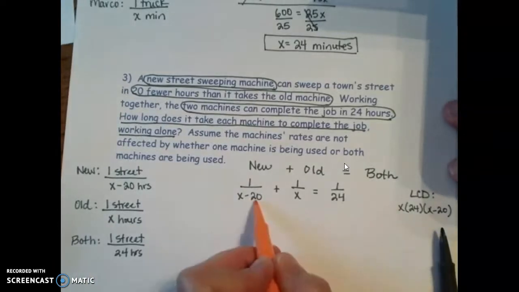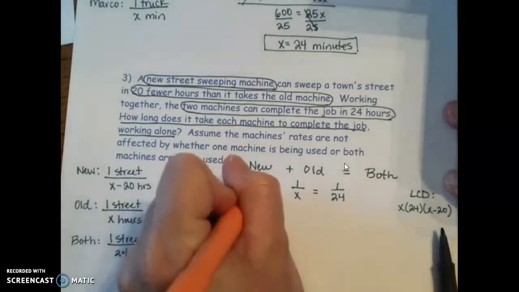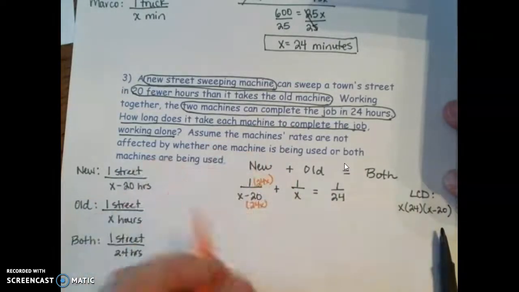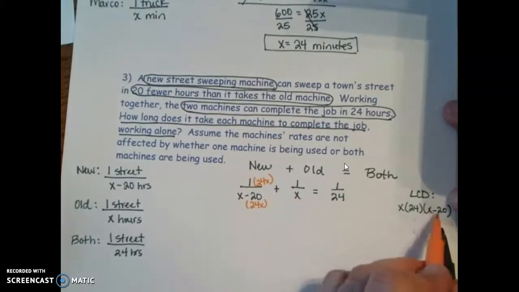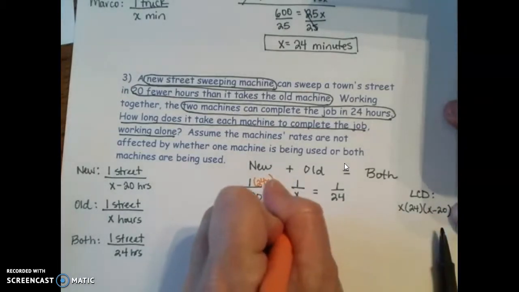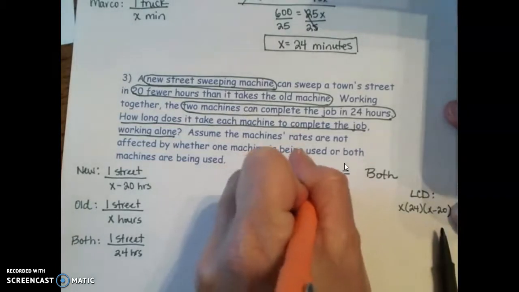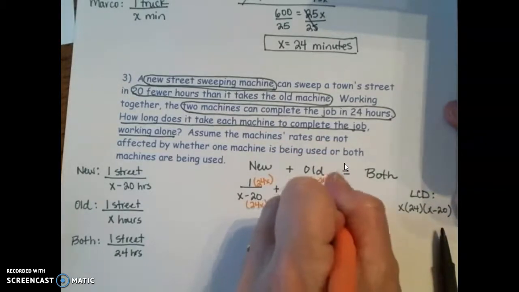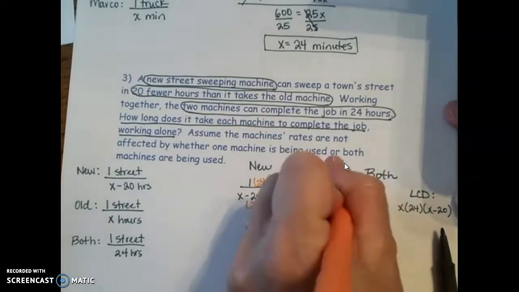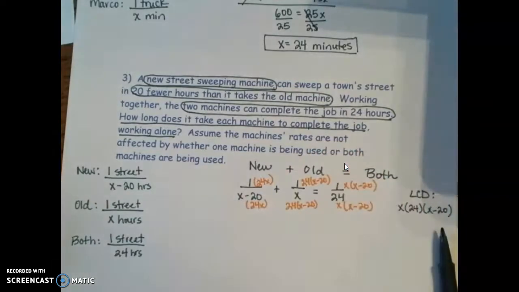So if you compare this denominator to this, we would need a 24X. Here you would need a 24 and an X minus 20. And then here we would need an X and an X minus 20. So all denominators are the same.